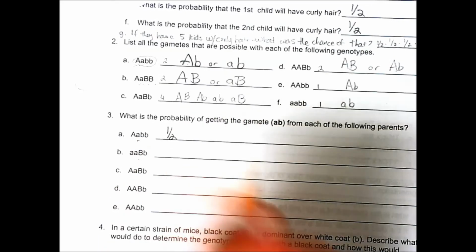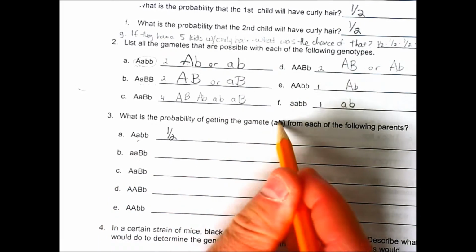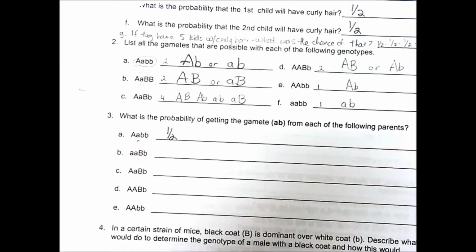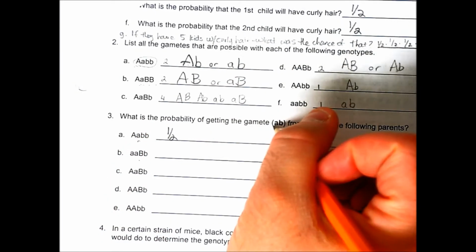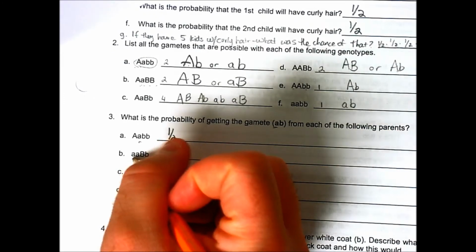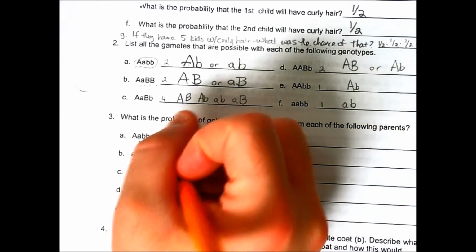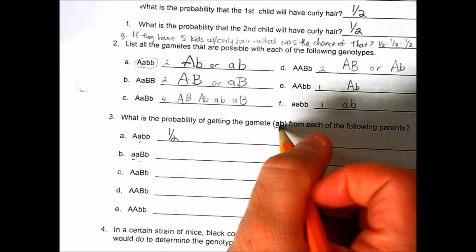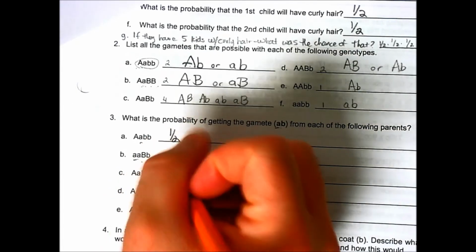For the second one, what's the chance of producing the recessive a allele from little a, little a? Let's back that up. What's the chance of producing the recessive a allele from having little a, little a? 1 over 1, right? I'm not going to write that down. And what's the chance of producing the recessive b allele? 1/2.